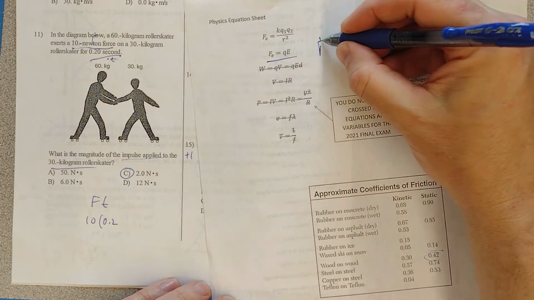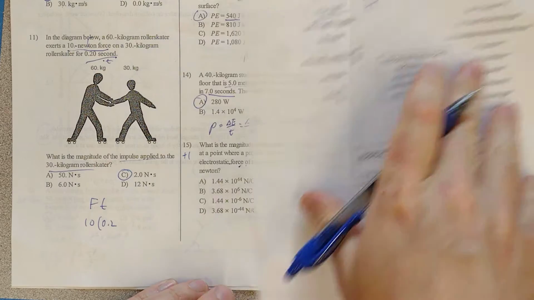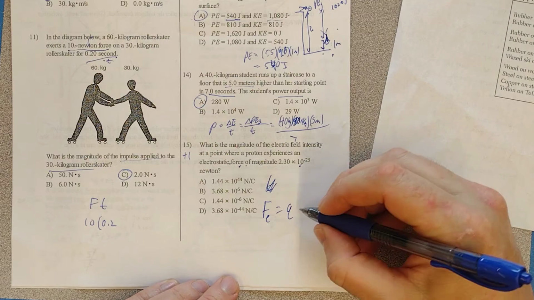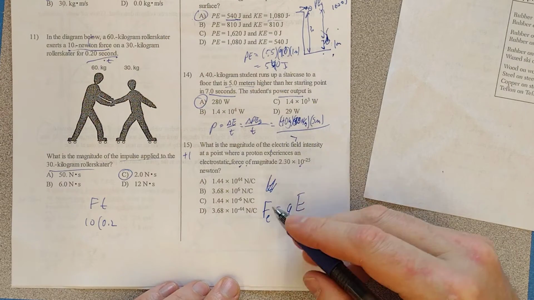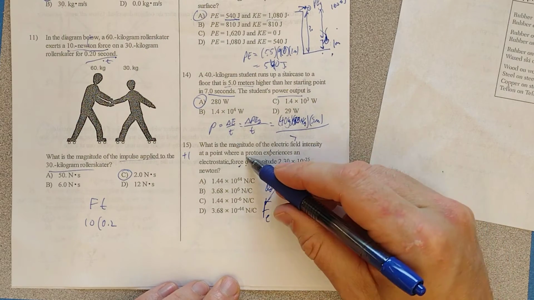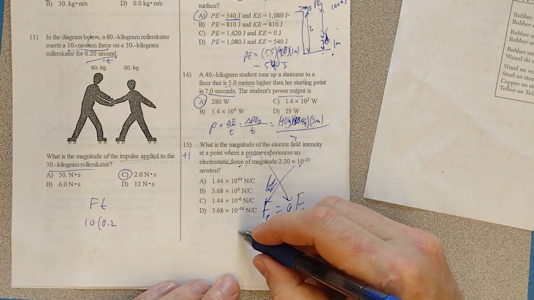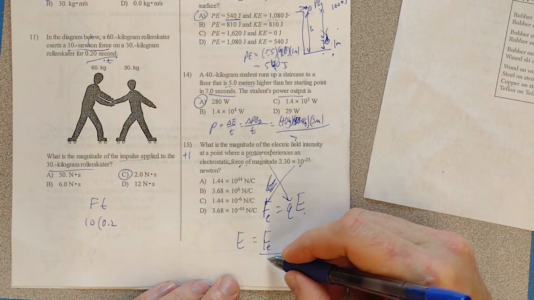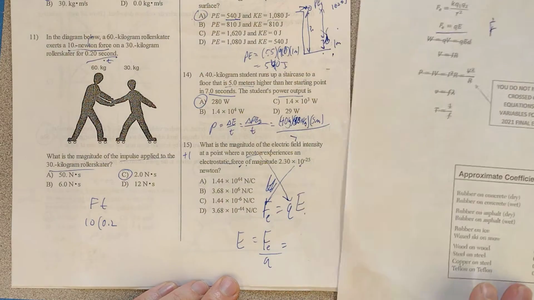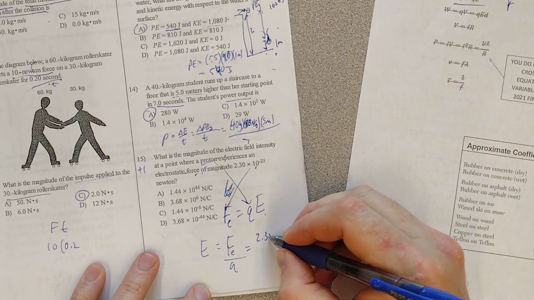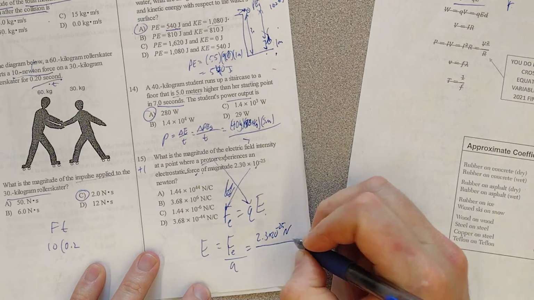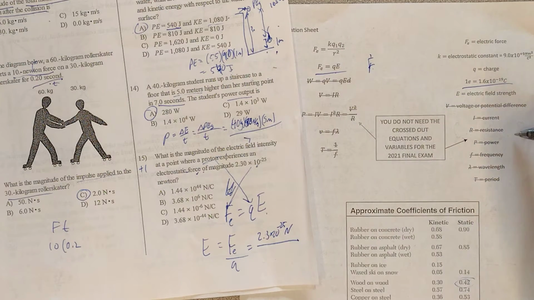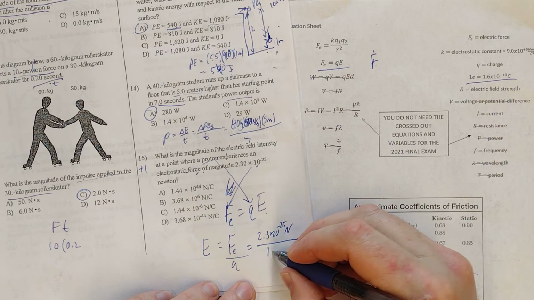The electric force on an object is equal to its charge times whatever the electric field strength is. So the electric force on an object is equal to the object's charge times however strong the electric field is. So if you know the force acting and you know the charge because it's a proton, you can figure out the electric field strength. So electric field strength is the electric force that's being applied divided by the charge of the object. Now, the electric force is 2.3 times 10 to the negative 25th newtons. The charge here is the charge of a proton, which is 1.6 times 10 to the minus 19th coulombs.